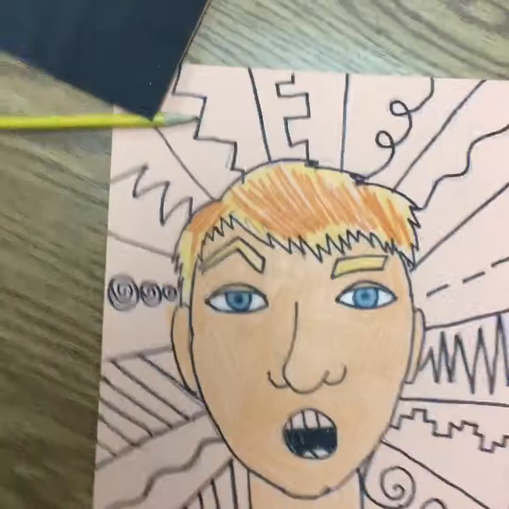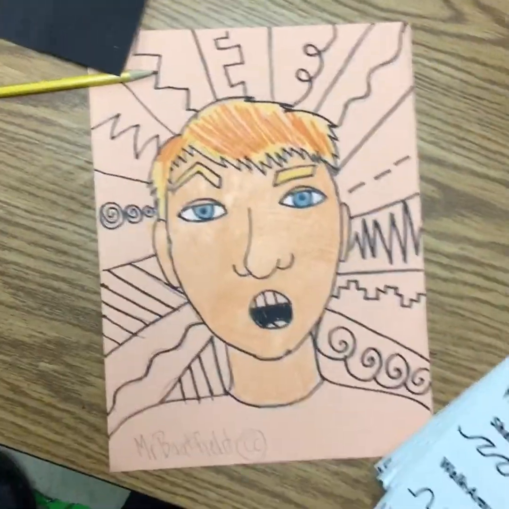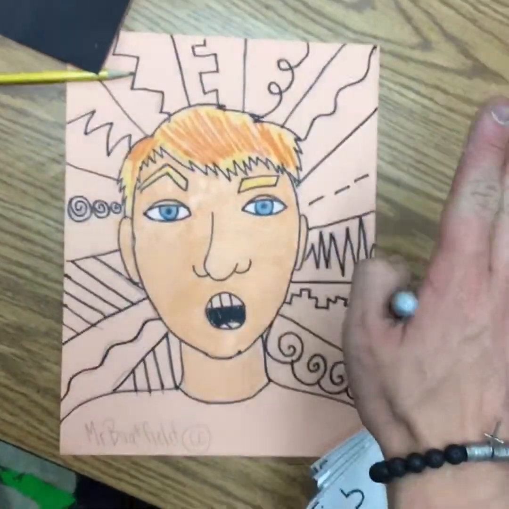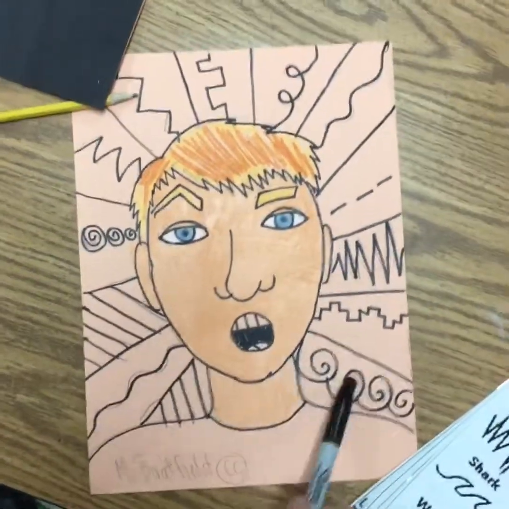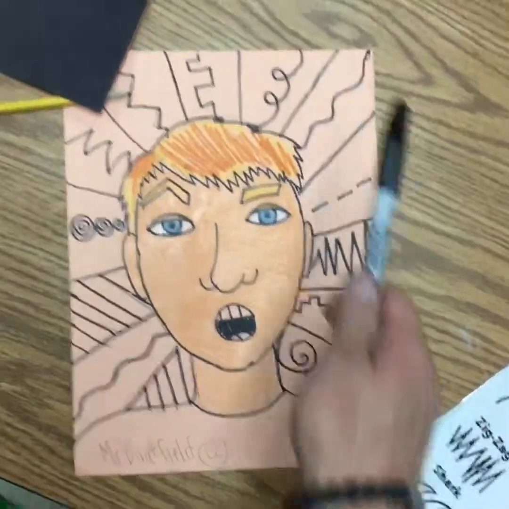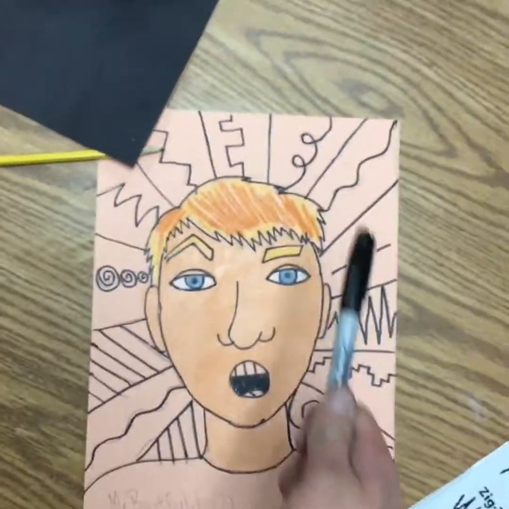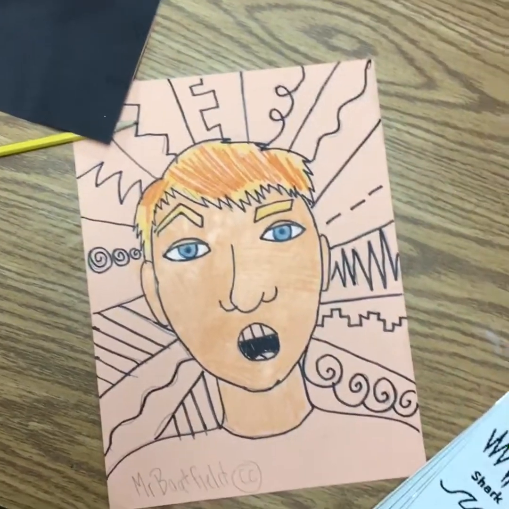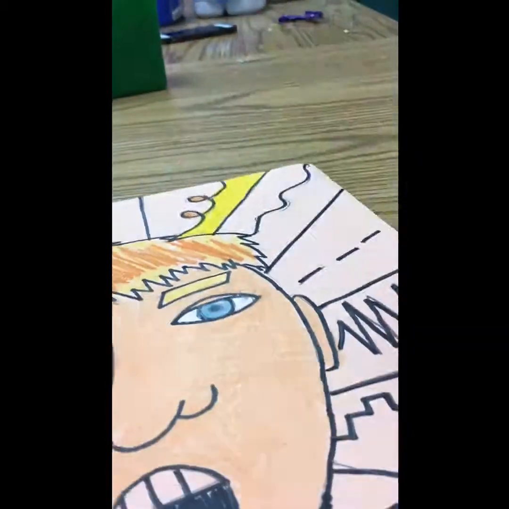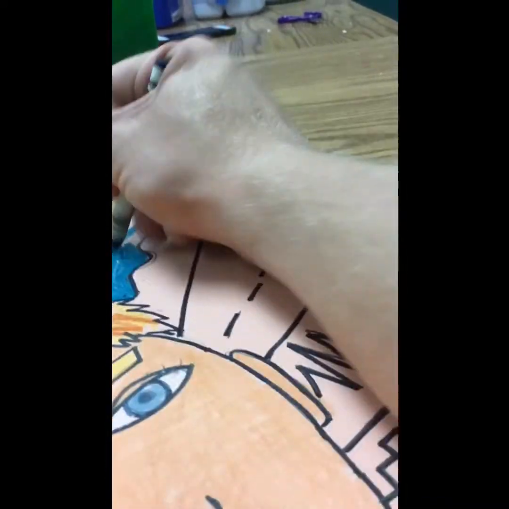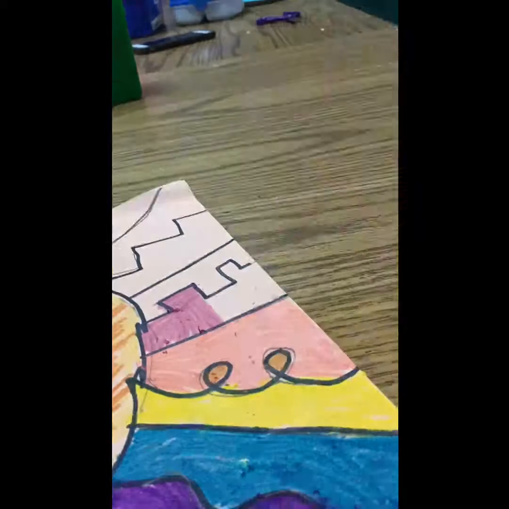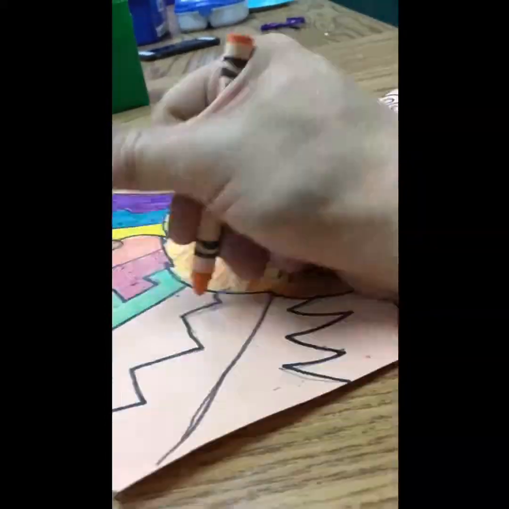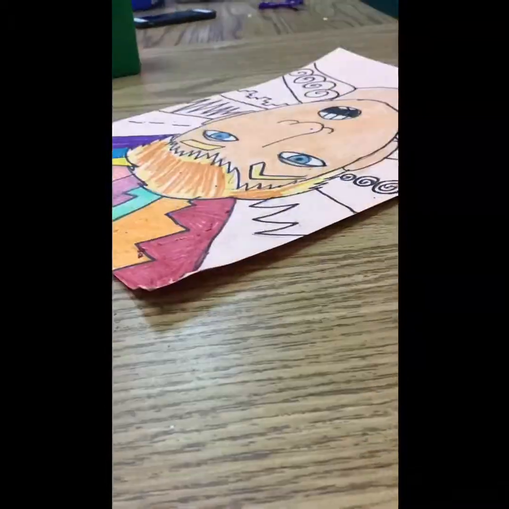Now that I have gone over every single line with the Sharpie, I'm going to raise my hand. I will come by and check to make sure that you went over every single line with the Sharpie, and then you get to color hard and waxy all these different areas with crayon. Now it is time for me to go back and add some color. I'm going hard and waxy on all of these areas. I'm putting different colors in each of those shapes. You can make a pattern or you can do it crazy, that's up to you, but you have to color hard and waxy.